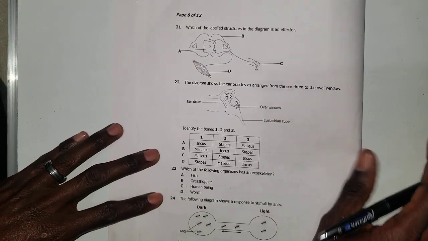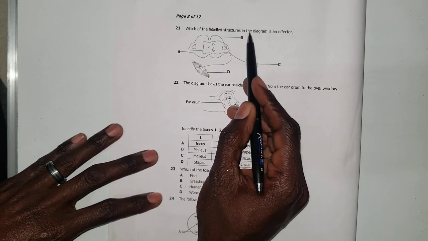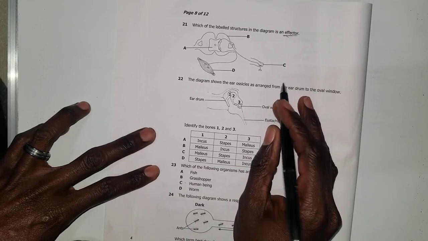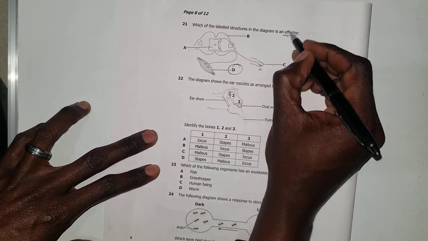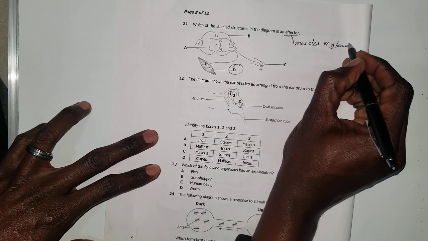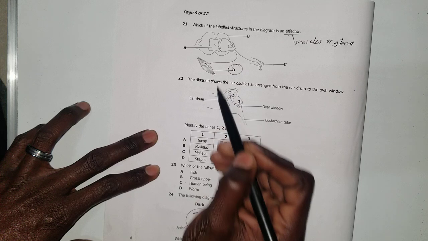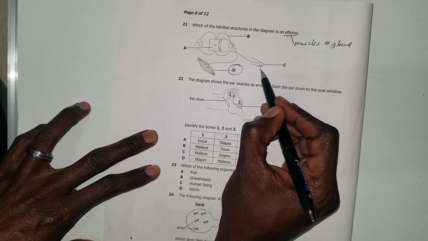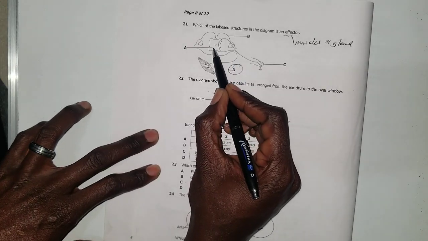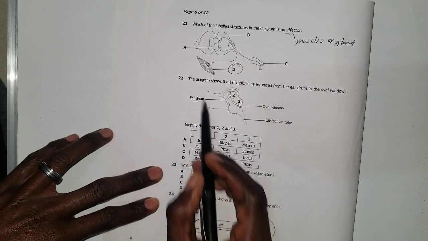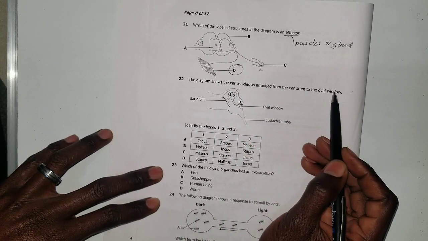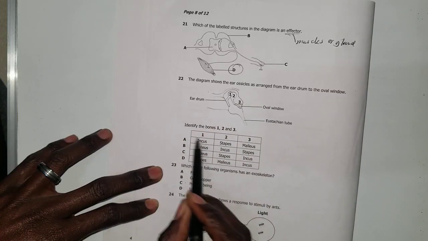Right, so if you look at that, it says which of the labeled structures in the diagram is an effector. So an effector carries out a response to a nervous impulse, and effectors can either be muscles or they can simply be glands. So that is representing the spinal cord. Remember, there are receptors in there, and that is representing the gray matter, so you should remember that. The diagram shows the ear ossicles arranged from the eardrum to the oval window. So this is what they tell us.